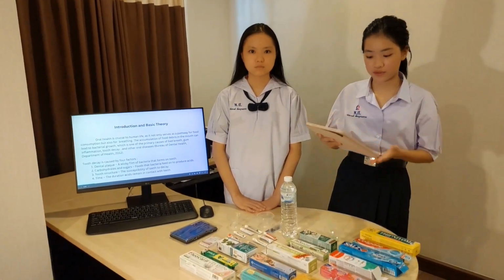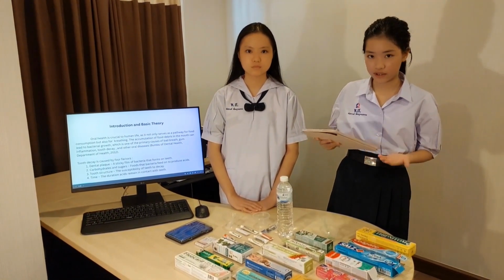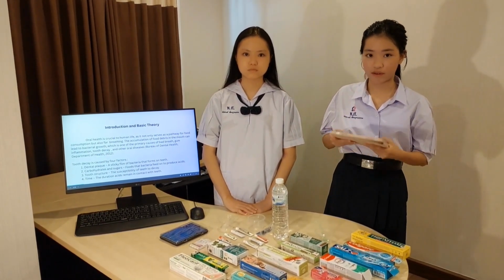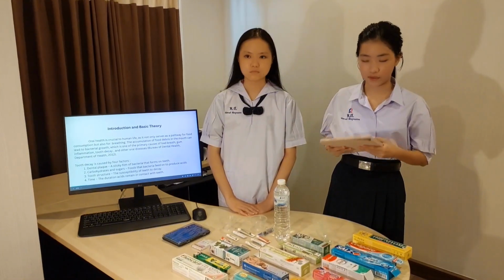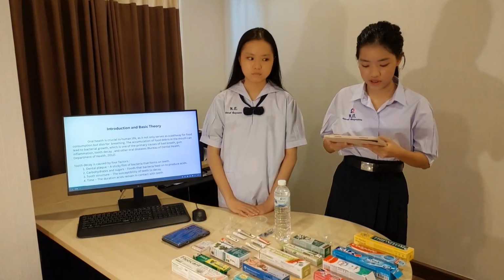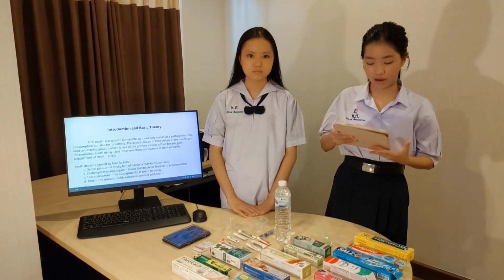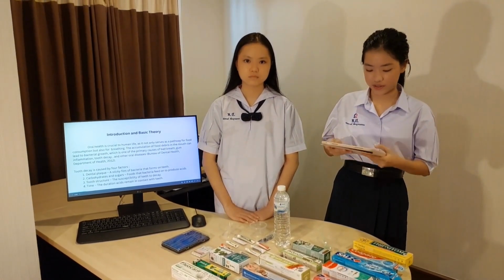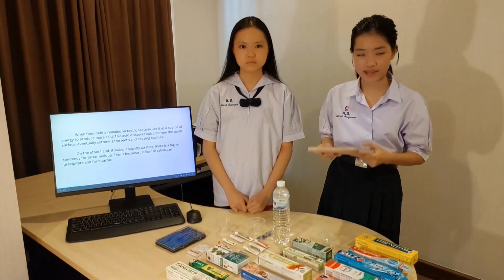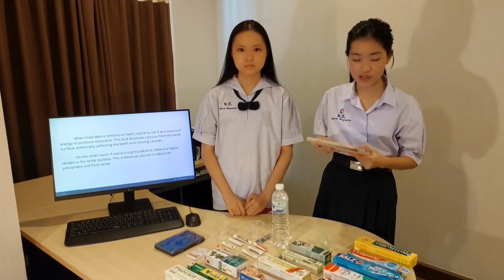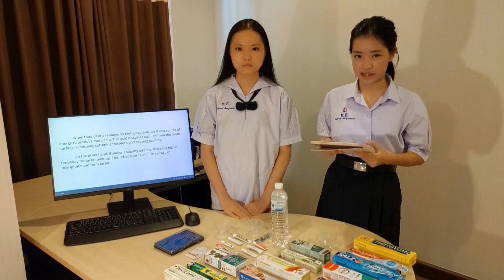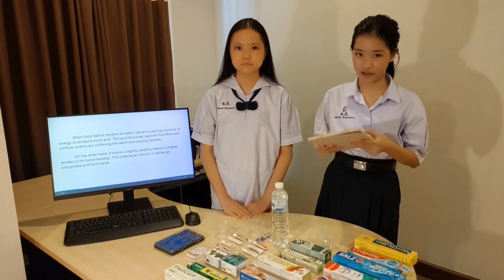Oral health is crucial to human life and serves not only as a pathway of food consumption but also for breathing. The accumulation of food debris in our mouth can lead to bacterial growth, which is one of the primary causes of bad breath, gum inflammation, tooth decay, and other oral diseases. When food debris remains on teeth, bacteria use it as a source of energy to produce more acid. This acid dissolves calcium from the tooth surface.